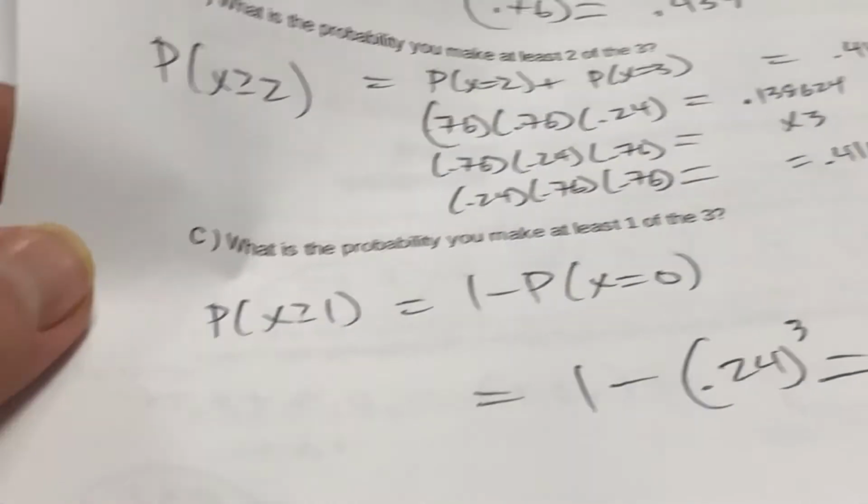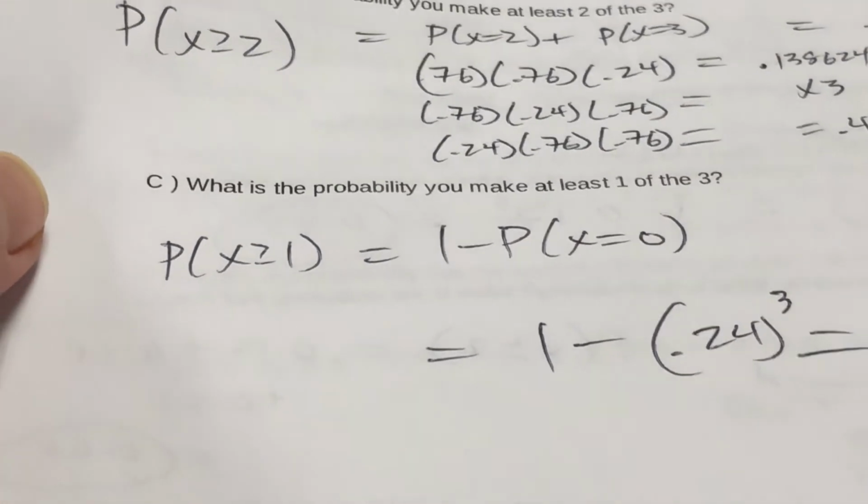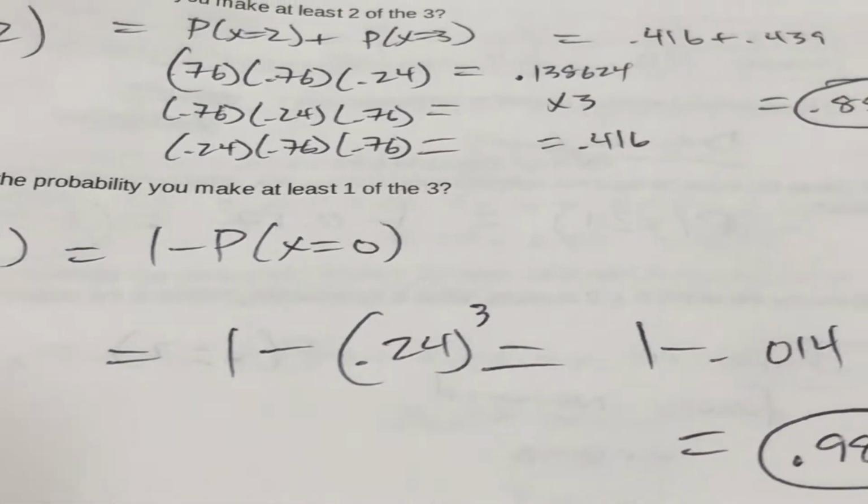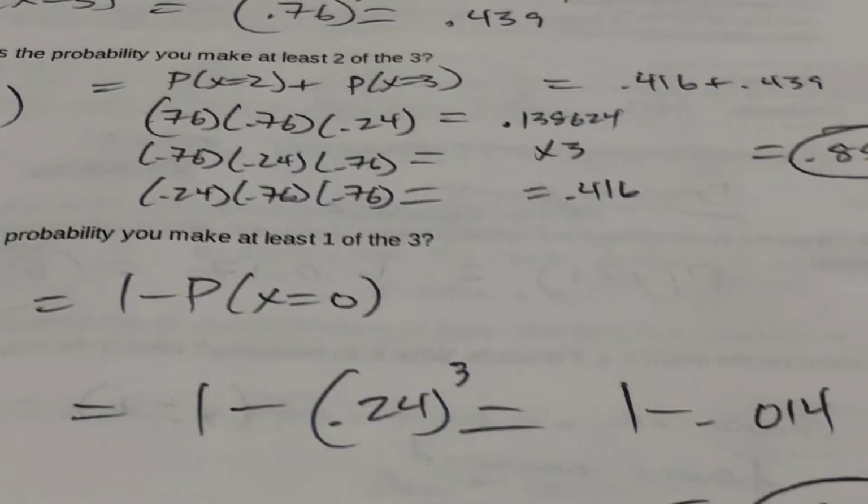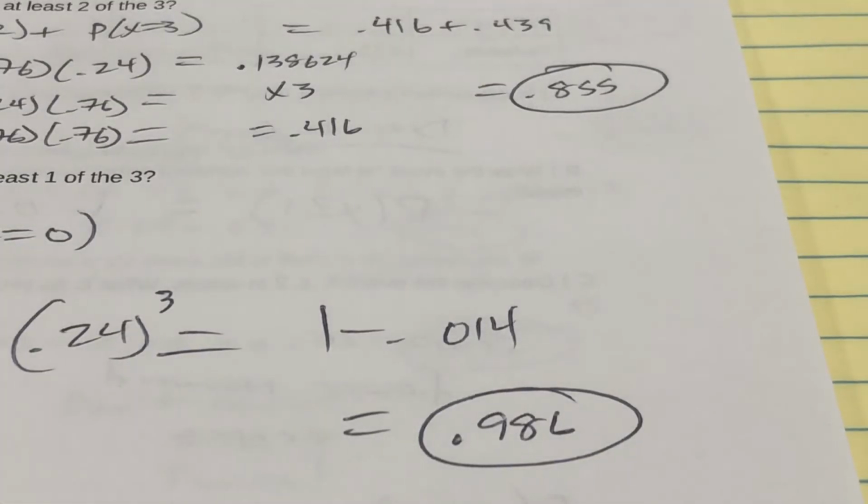Then what's the probability you make at least one of them? That is 1 minus the probability of making 0. The probability of making 0 is 0.24 to the third. 1 minus that is the answer.